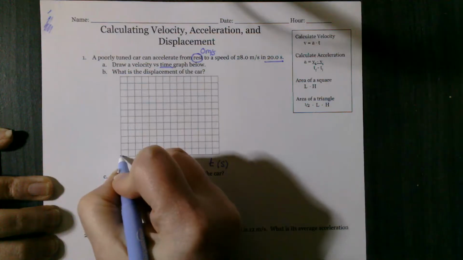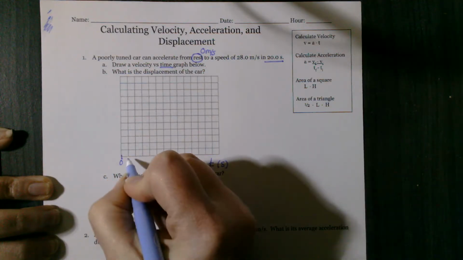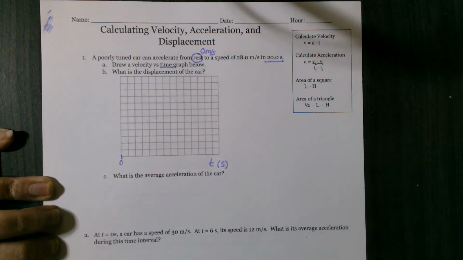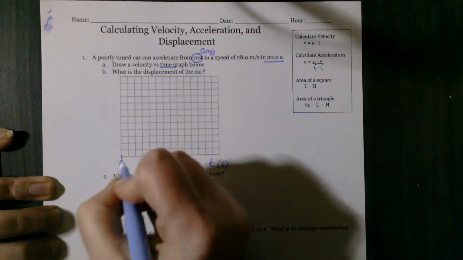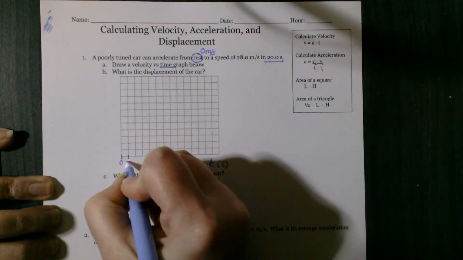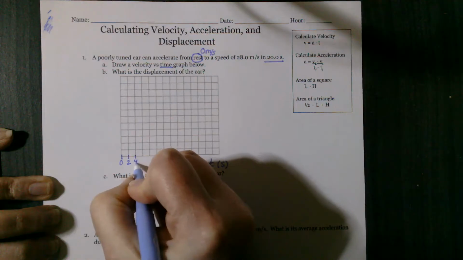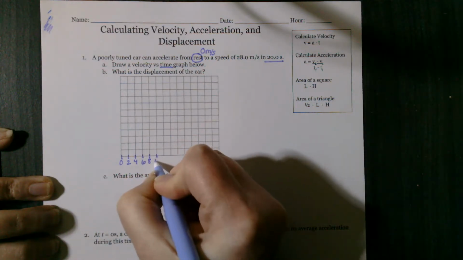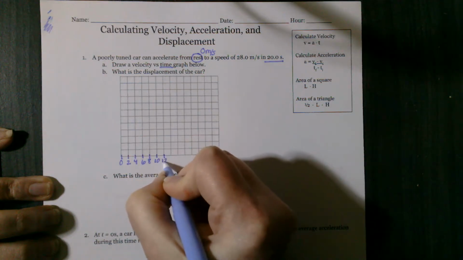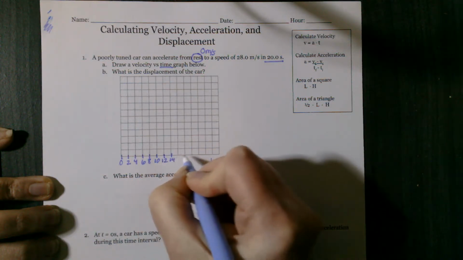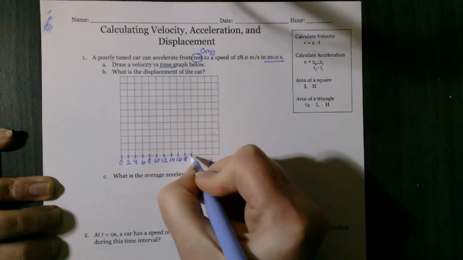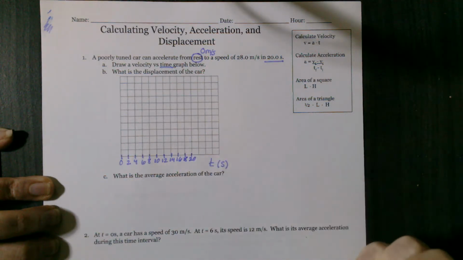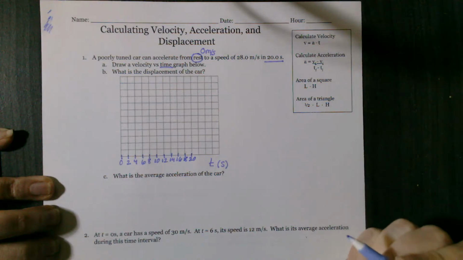So I have to make a scale. This is 0. And I don't think that there's enough space to do 20 all the way across. So I'm going to go 2, 4, 6, 8, 10, 12, 14, 16, 18. It's a little crowded, but we can get there at 20 seconds.